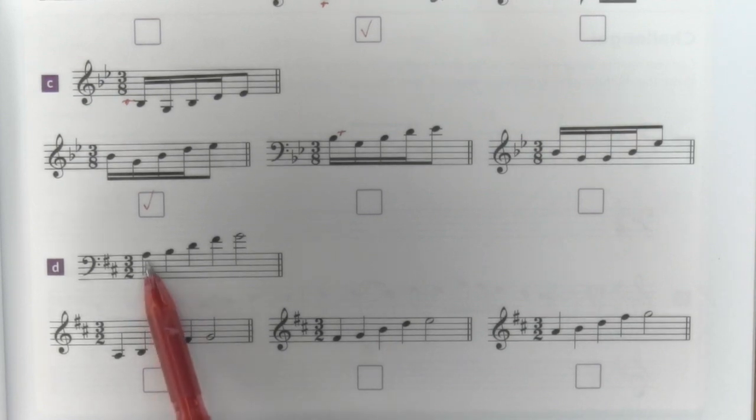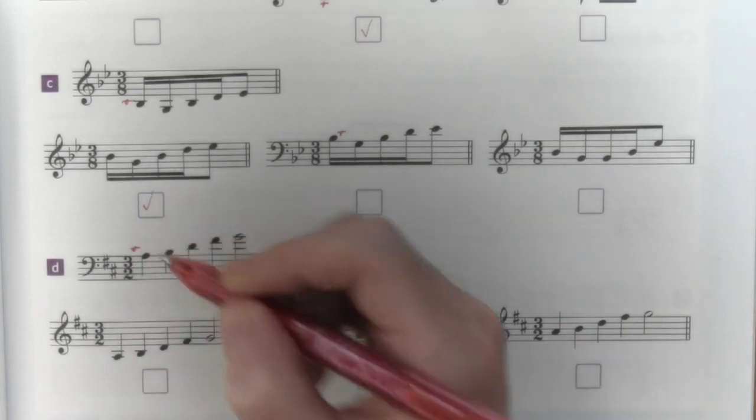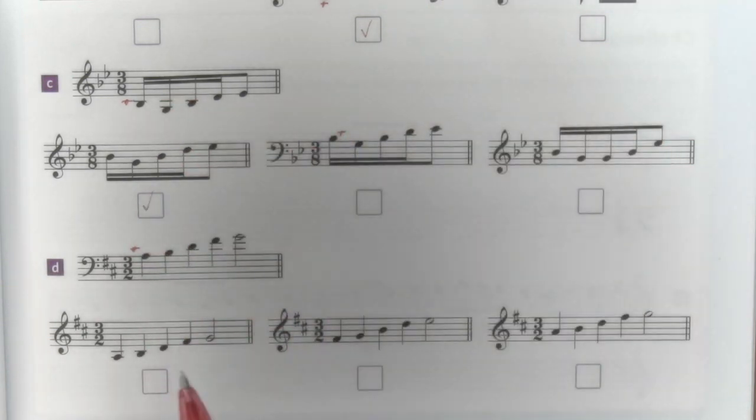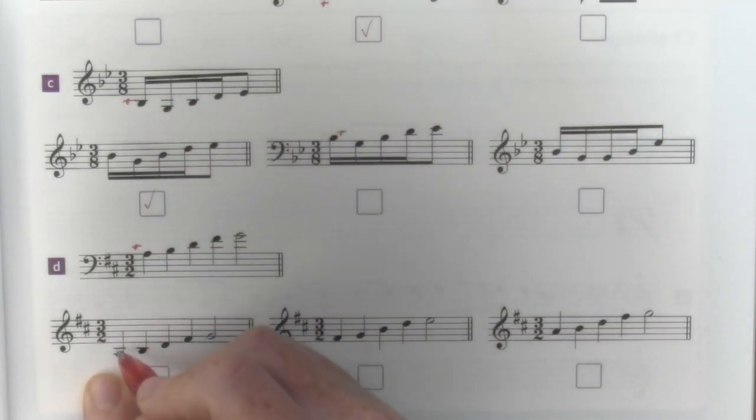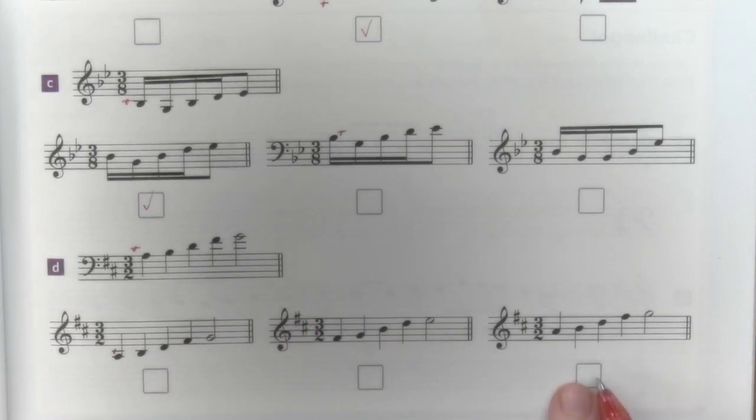Last one. This is La, Fa, Sol, La, just below middle C. We need to find the La above middle C. This is below middle C, so it can't be. This is Fa sharp, can't be. So the only possible right answer is this. A La above middle C. Sorted.